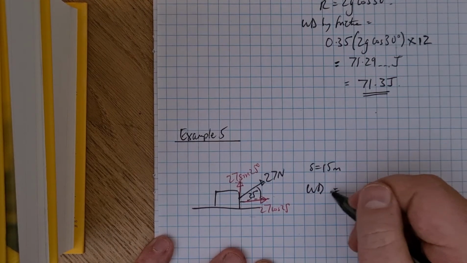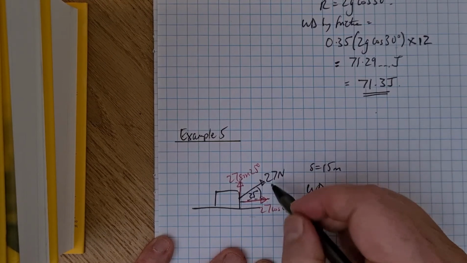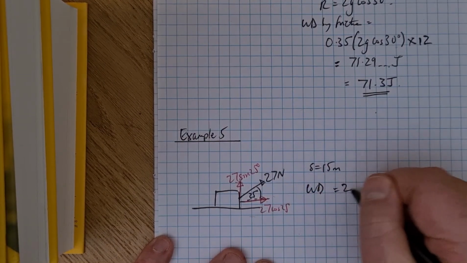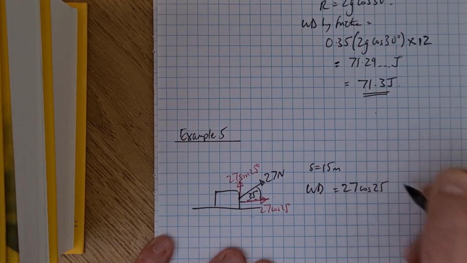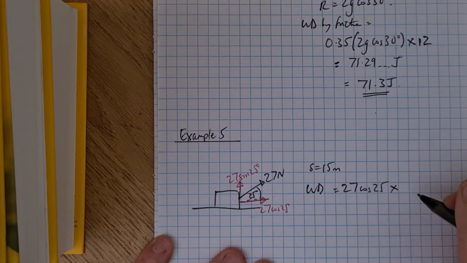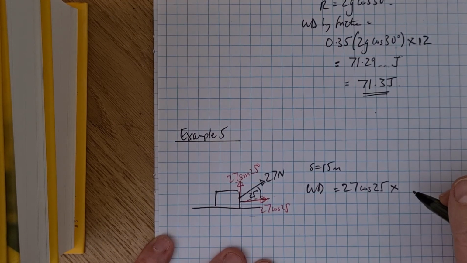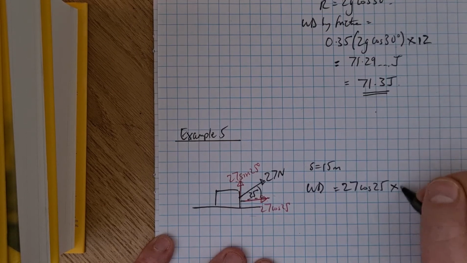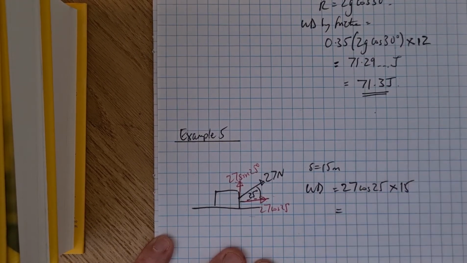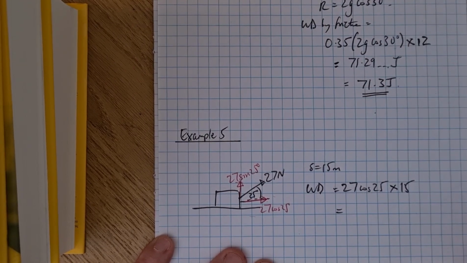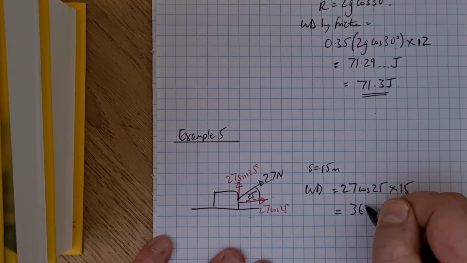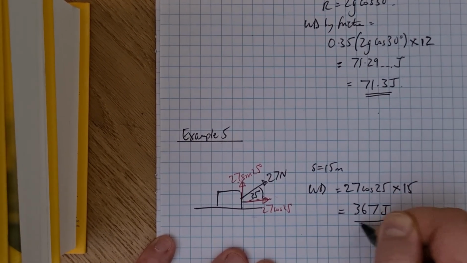So in this case, the work done by the force is the component of it in the direction of motion, which will be 27 cos 25, and that is multiplied by the distance travelled, which this case is 15 meters. So 27 cos 25 multiplied by 15 is going to equal 367 joules.